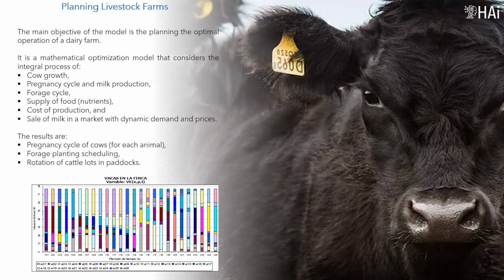Planning livestock farms. The main objective of the model is planning the optimal operation of a dairy farm. It is a mathematical optimization model that considers the integral process of cow growth, pregnancy cycle and milk production, forage cycle, supply of food, nutrients, cost of production, and sale of milk in a market with dynamic demand and prices. The results are the pregnancy cycle of cows, for each animal, forage planting scheduling, and rotation of cattle lots in paddocks.